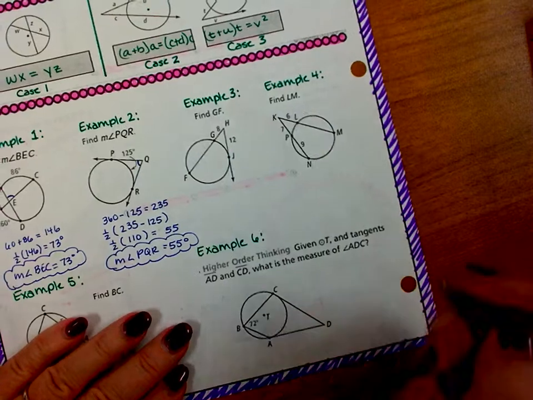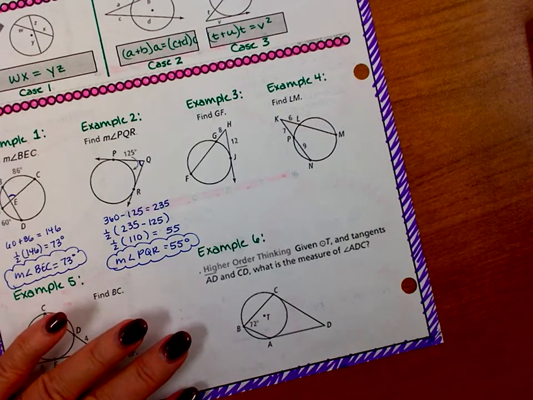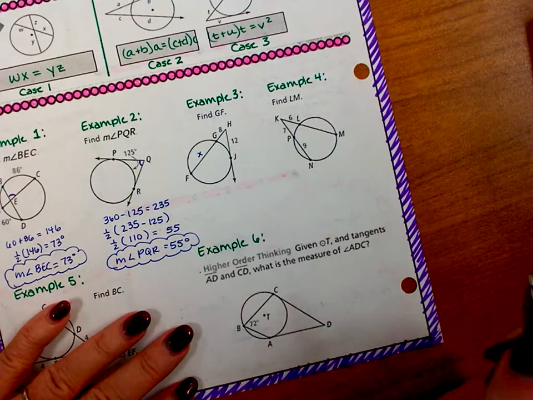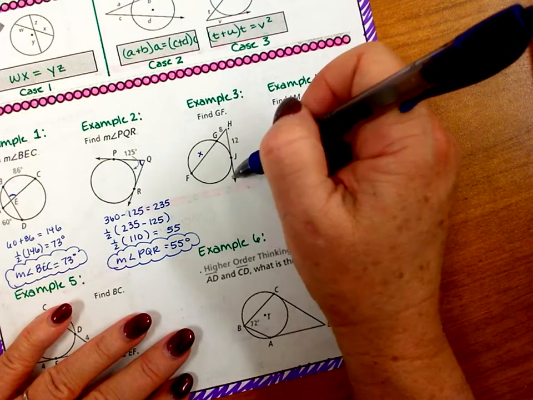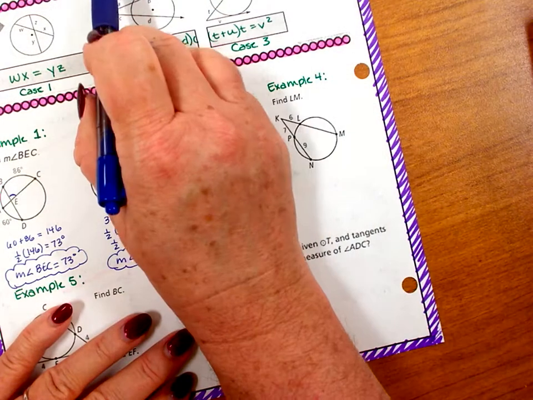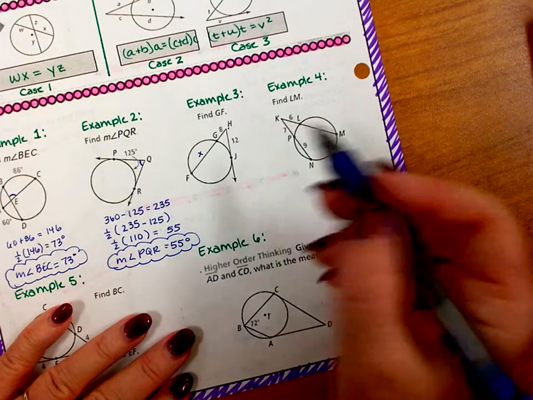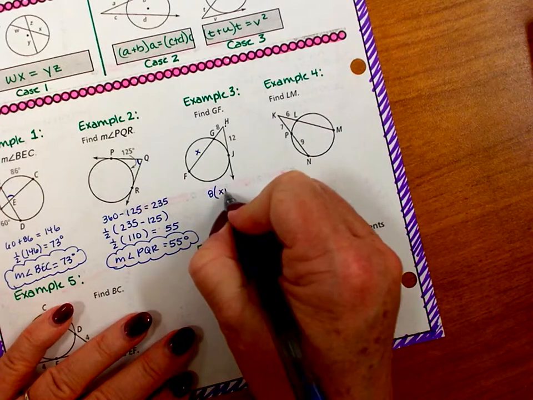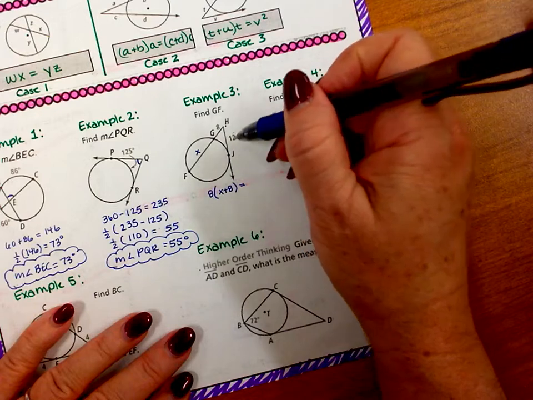All right, example 3. For example 3, we are finding GF, so we're going to label that X. Okay, so this is a vertex outside, but it's with a tangent, so we're looking at this one. Let's see, this one right here. So we want 8 times x plus 8, and that's going to be set equal to, since this is a tangent, 12 squared.